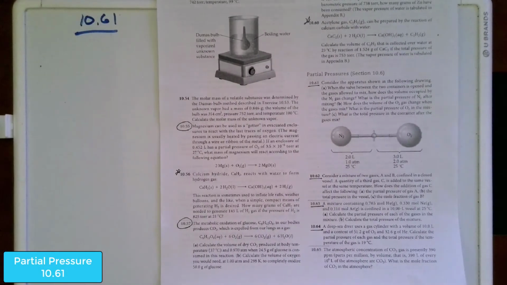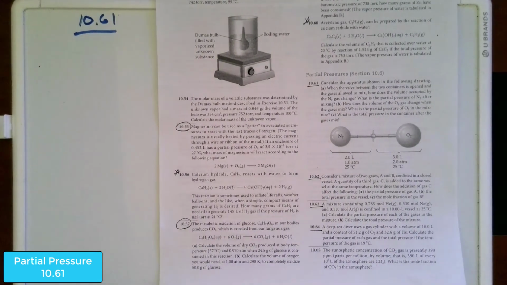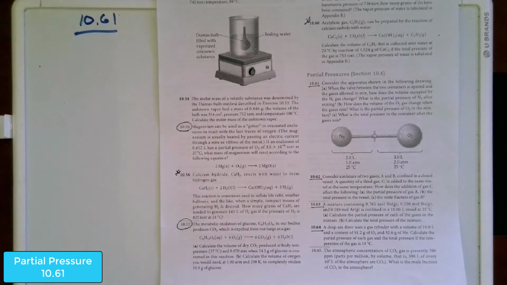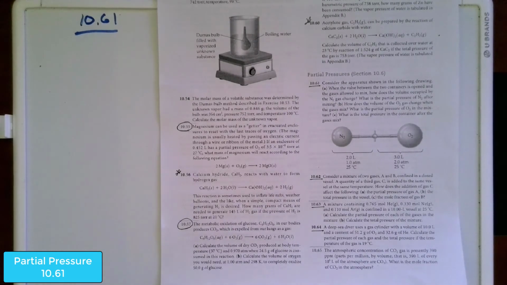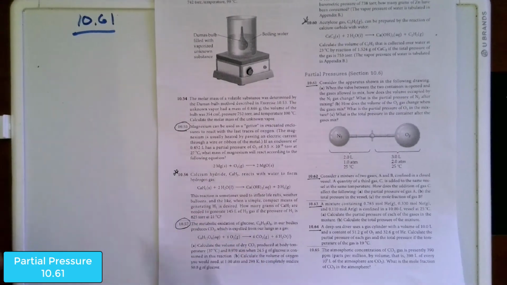You are going to end this week with a work on partial pressure. Now, the partial pressure formula is actually really simple. It's just adding up all the individual pressures to get a total pressure. There's nothing else to it. Surprisingly, though, as simple as it is, you can actually end up with quite a few complex problems about partial pressure. So I'm going to take a look at 10.61.